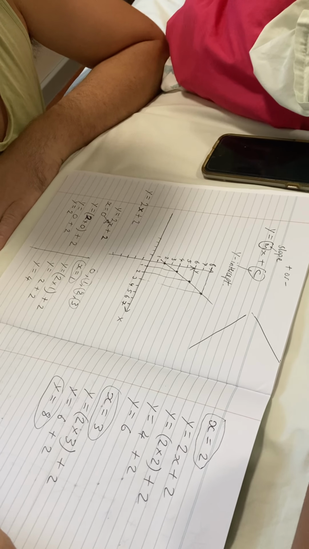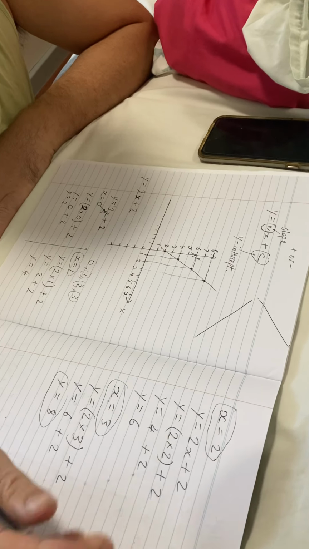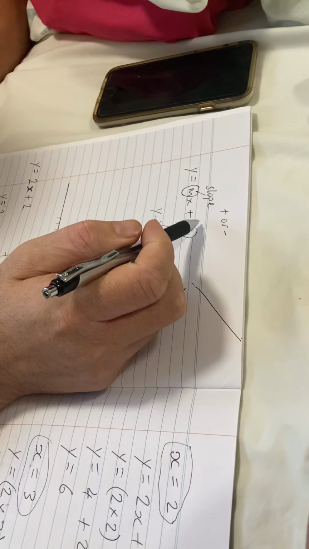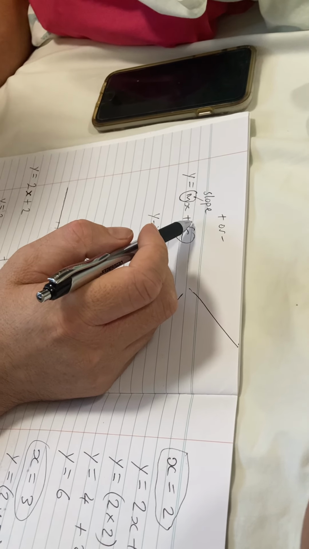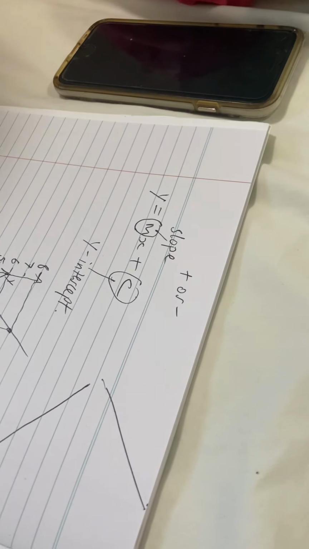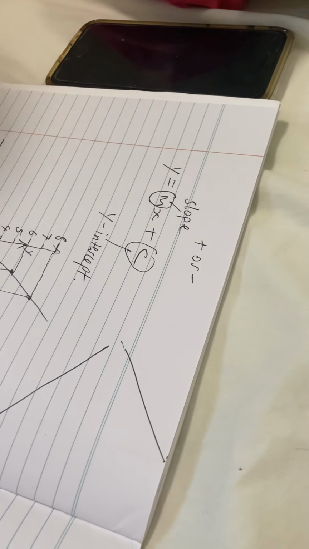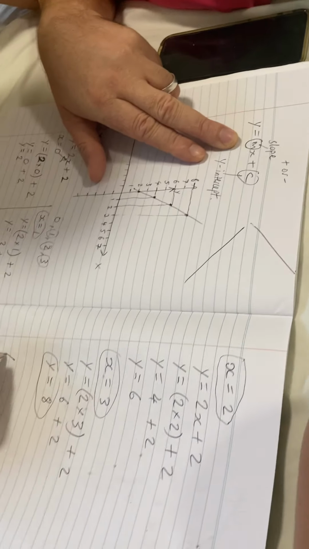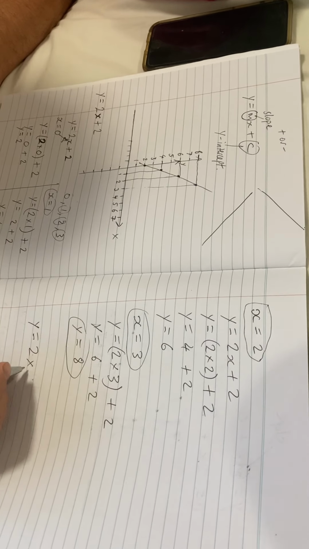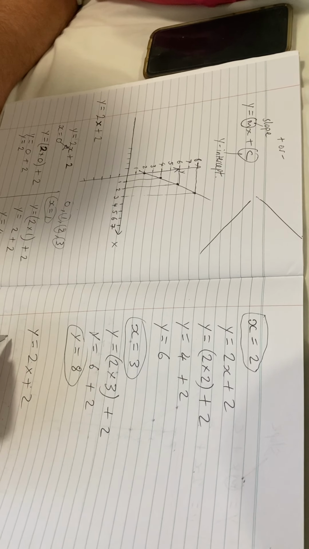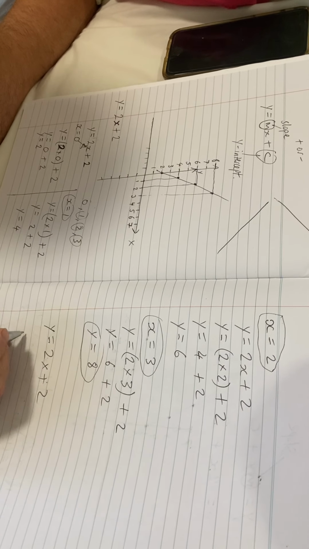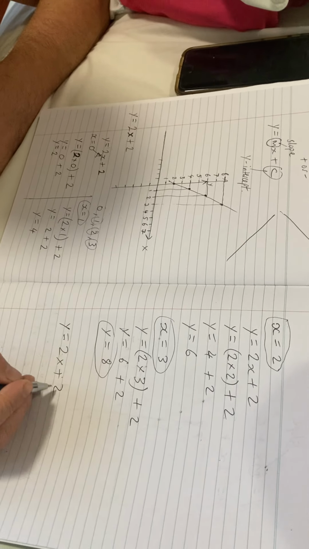To explain why c gives you your y-intercept: whenever you substitute in x equals 0, in any equation with this formula, ours now being 2x plus 2, 2 times 0 is always going to be 0. So it's always going to be 0 plus 2.